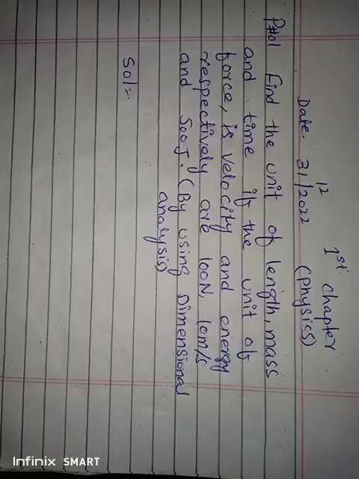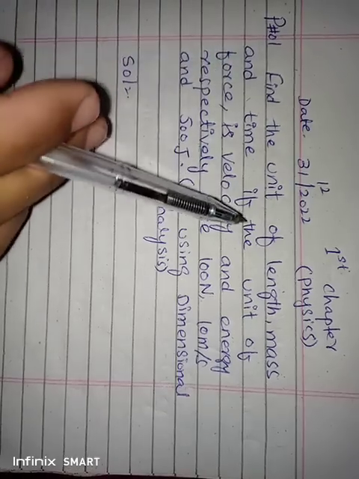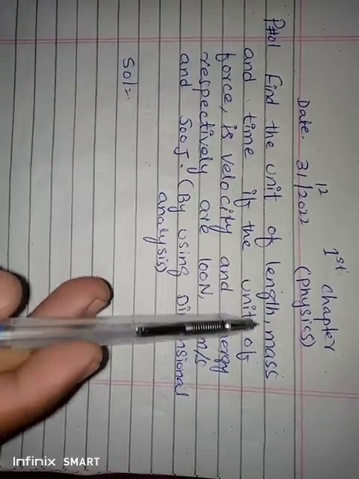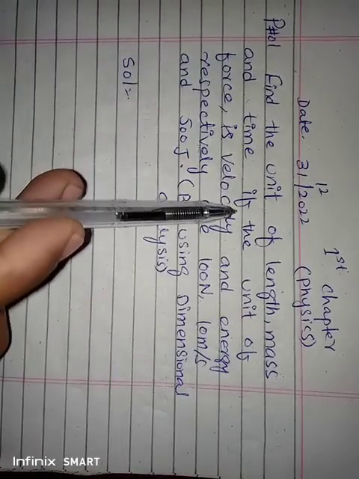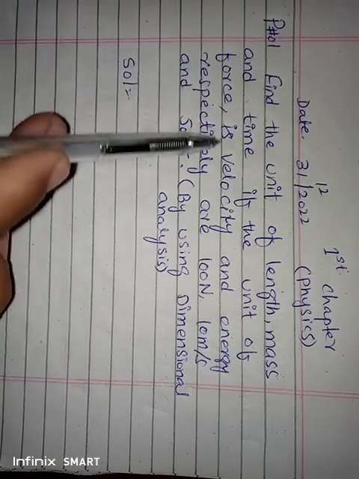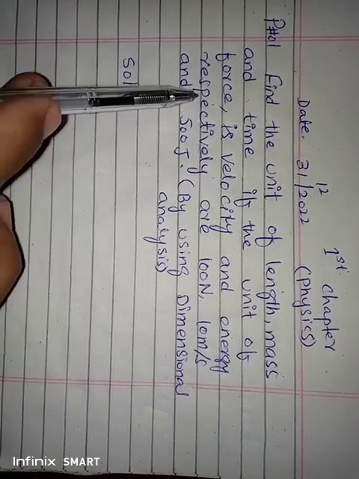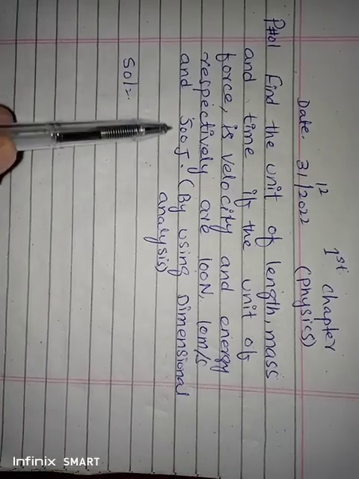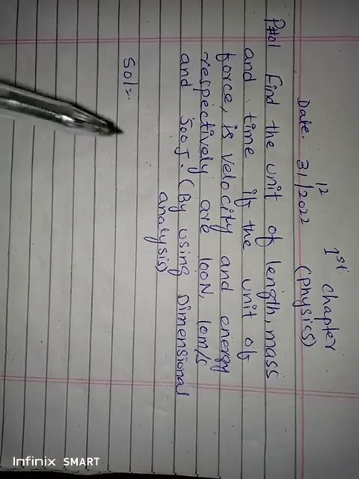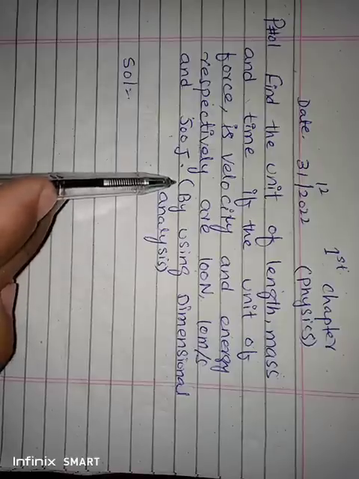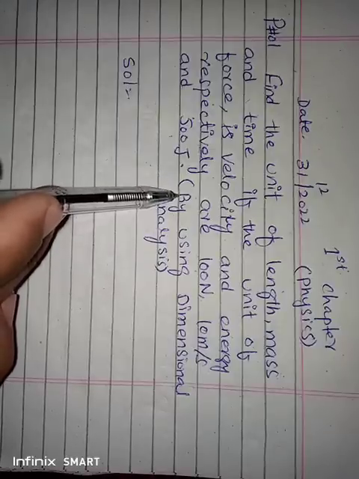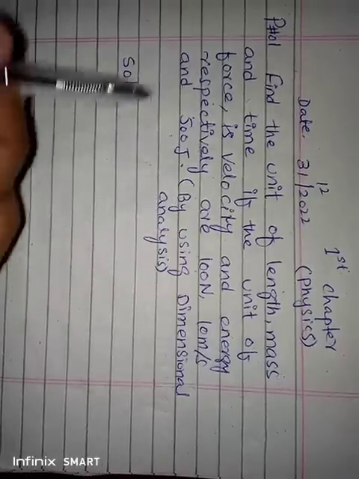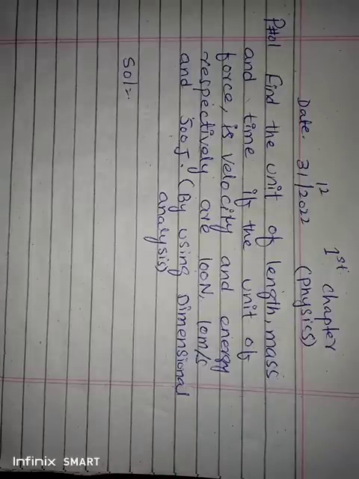Students, our first problem is: find the unit of length, mass, and time, if the unit of force, velocity, and energy respectively are 100 Newton, 10 meter per second, and 500 joule. The hint is that we can use dimension analysis to find the unit of length, mass, and time.